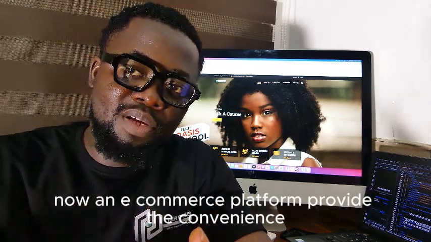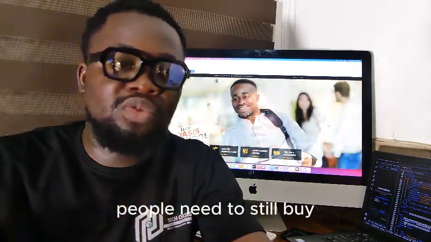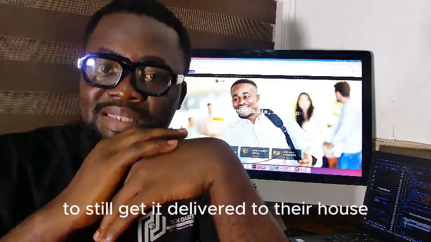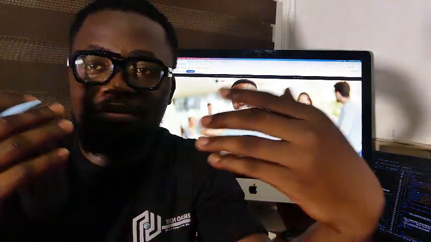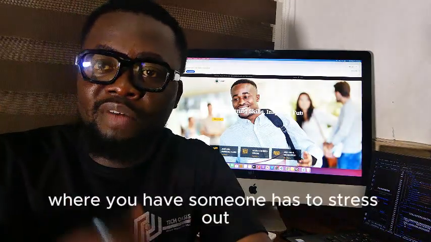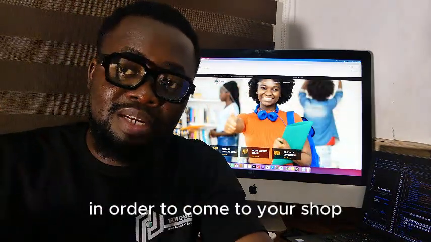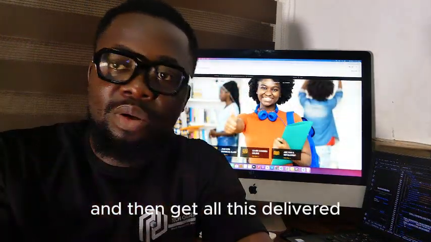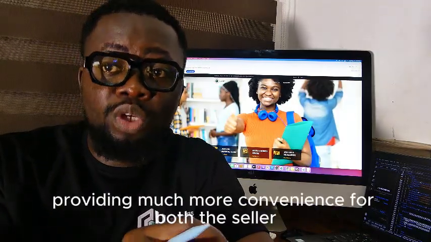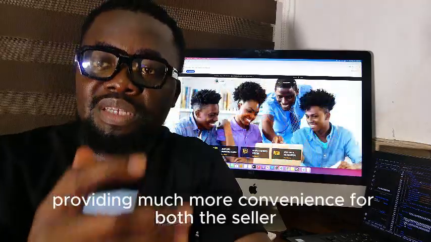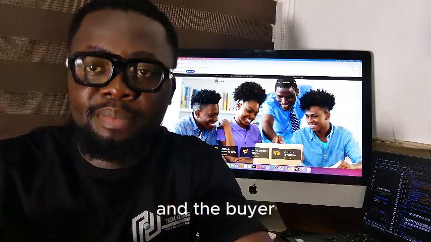An e-commerce platform provides the convenience people need to buy and get it delivered to their doorstep without stressing themselves, compared to a physical shop where someone has to go through stress to come to your shop and get everything delivered. An e-commerce platform provides much more convenience for both the seller and the buyer.